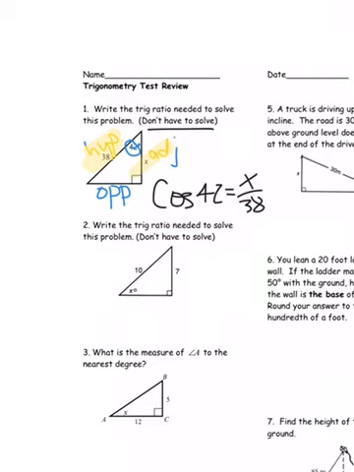Number two, write the trig ratio needed to solve this problem. Again, same thing. Here's my angle, opposite, hypotenuse, adjacent. I have a length on the opposite and the hypotenuse. So remember, if you're looking to find side lengths like in number one, you use regular trig. If you're looking to find angle measurements like in number two, now we set it up.